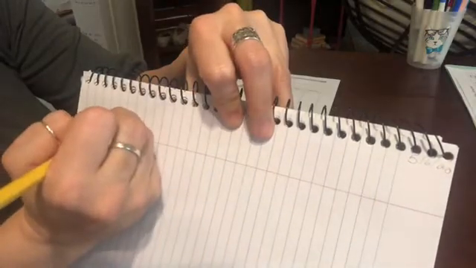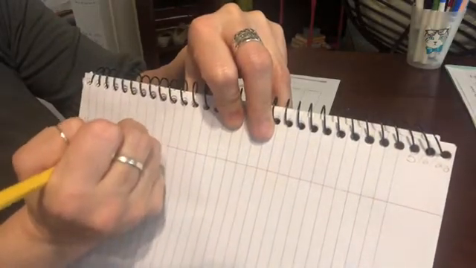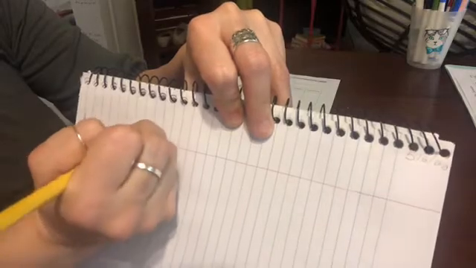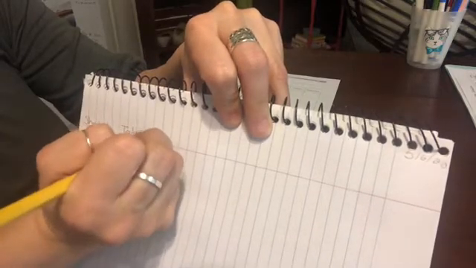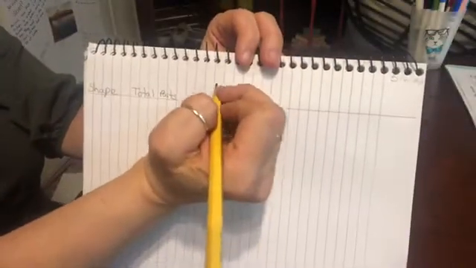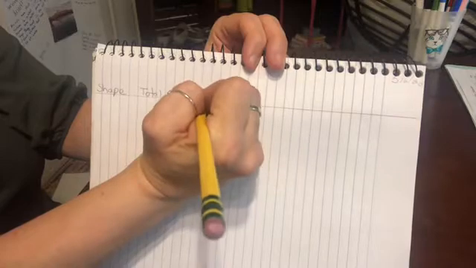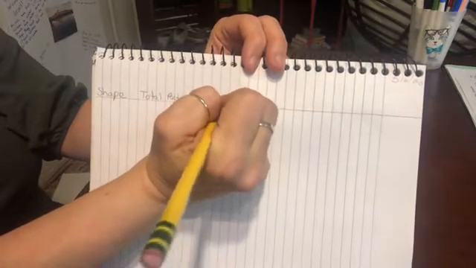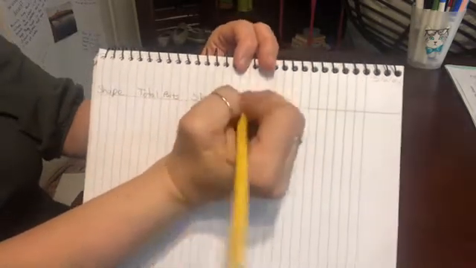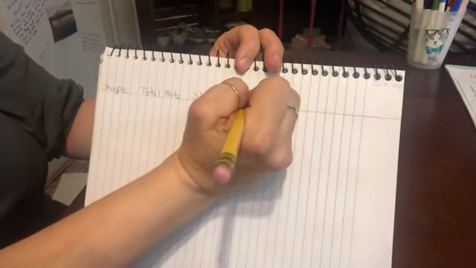Next to that, you're going to write total parts. Skip a little bit of room. Third graders, do not write too large or you will run out of room. Next to total parts, write shaded parts. This is where you're going to write the shaded parts. Again, not too big.